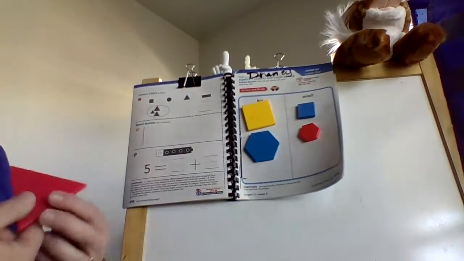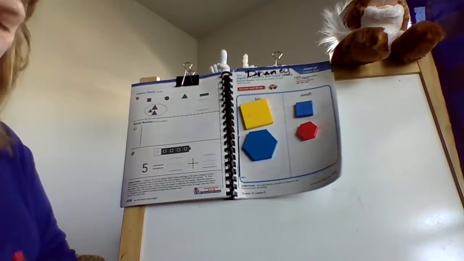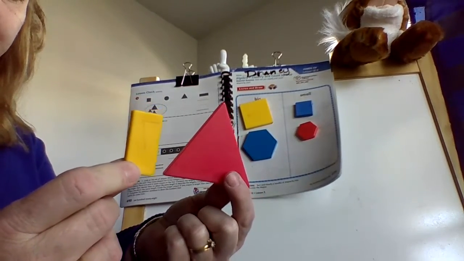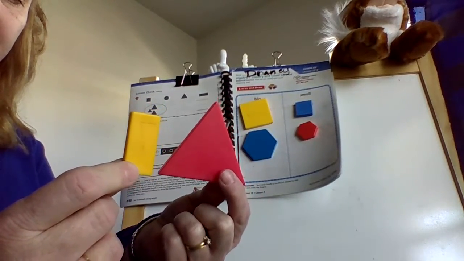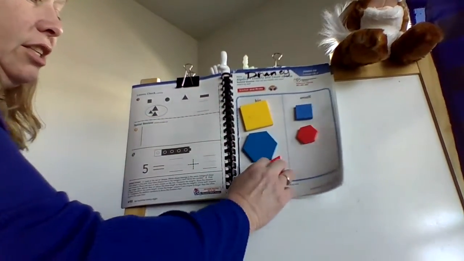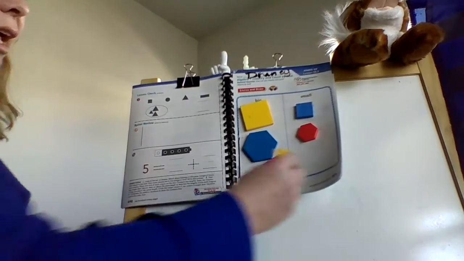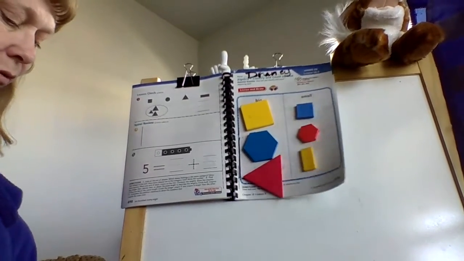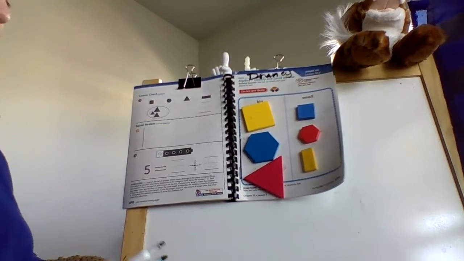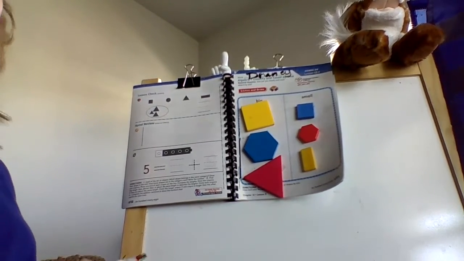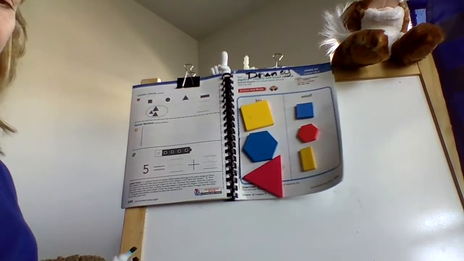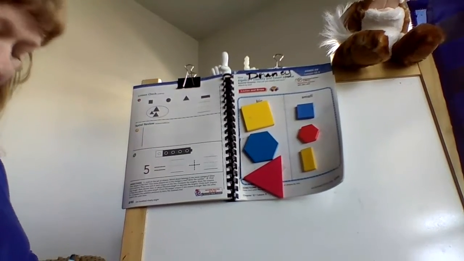We have 2 more shapes. Can you tell which one is big and which one is small? Good. The red one is big, which is a triangle, and the yellow rectangle is small. All right. Now, because you can use your crayons, I would like for you to make sure you do them in their colors, all right?